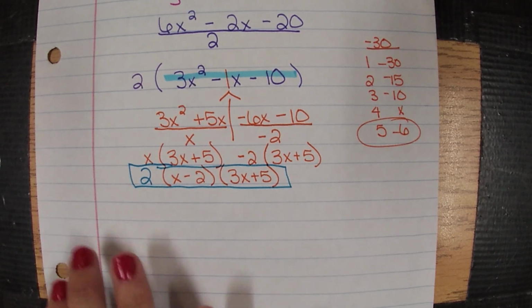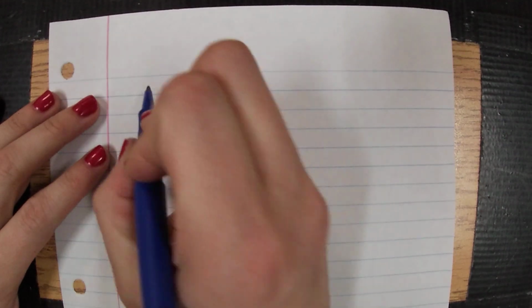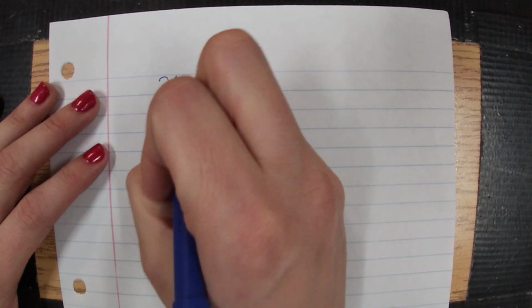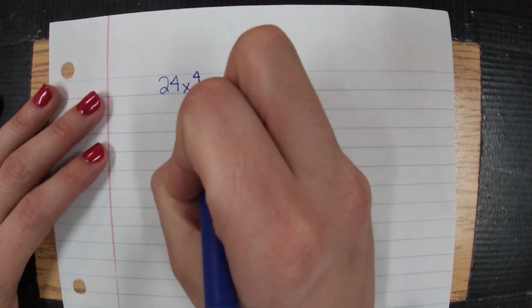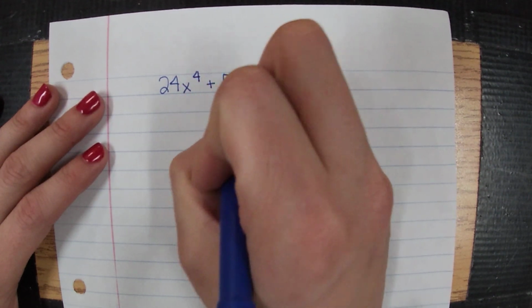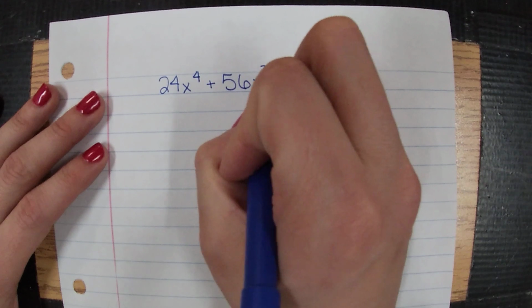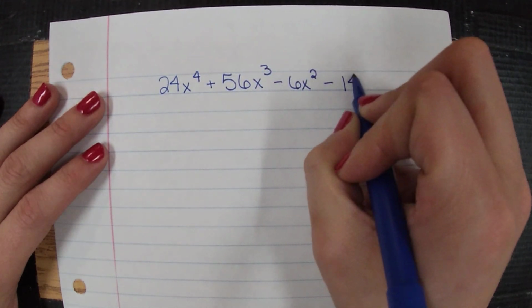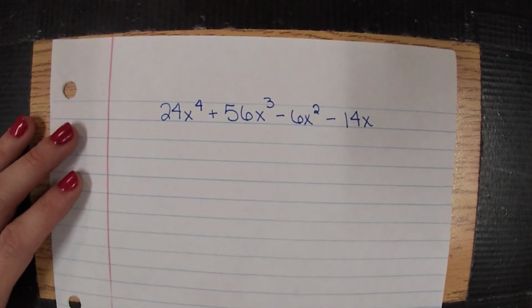Okay. Now, this is a relatively short one if we're really truly factoring completely for some of these problems. Okay, so let's say we're given 24x to the 4th plus 56x to the 3rd minus 6x squared minus 14x.